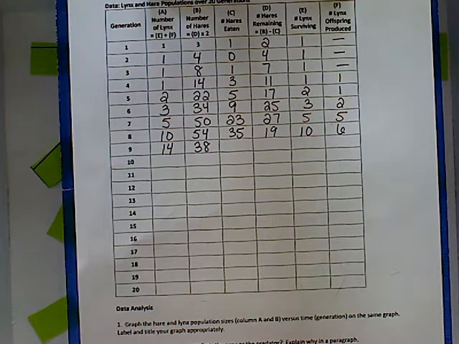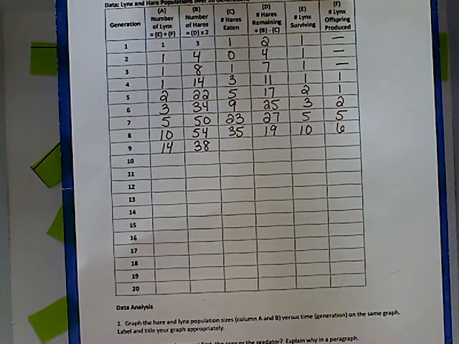At the end of that generation, there were 35 hares eaten, which left us with 19. 10 lynxes survived, and 6 of those ate more than 3, so they were able to reproduce. So now we have 14 lynxes and we have 38 hares.